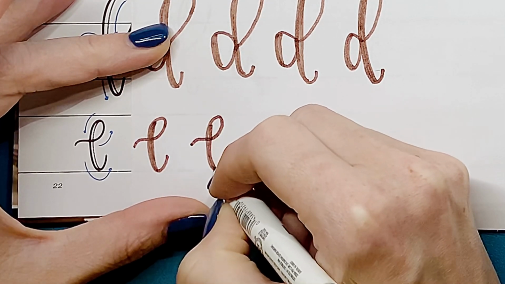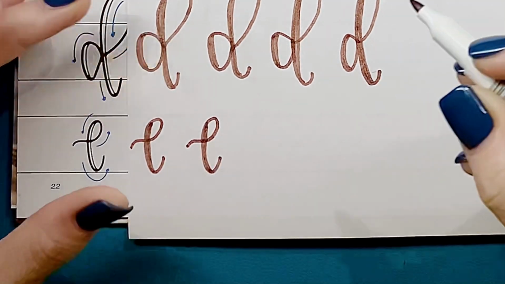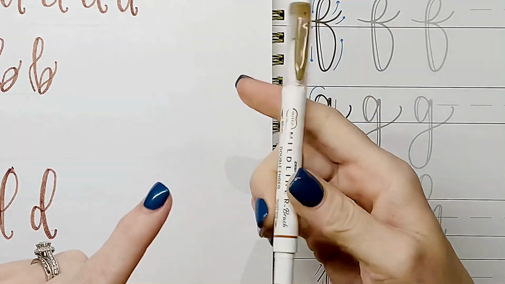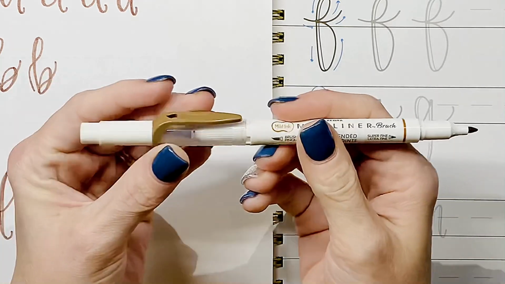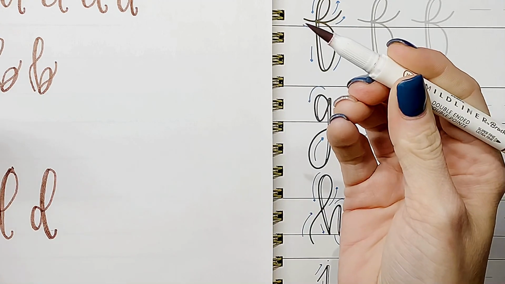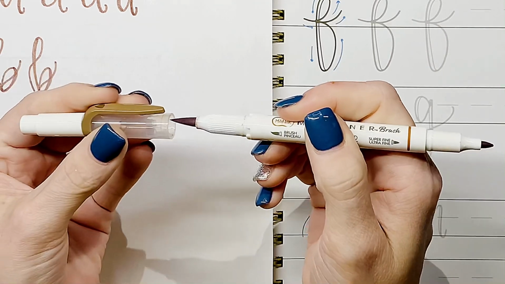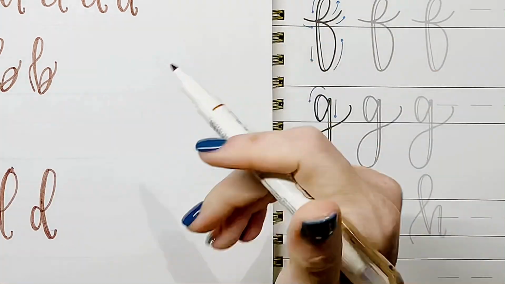and brush stroke. I'm probably not using the right writing utensil. I just have a midliner brush pen with an ultra fine tip. So it has a brush on the back. We're not there yet, but I'm ready for when we are.